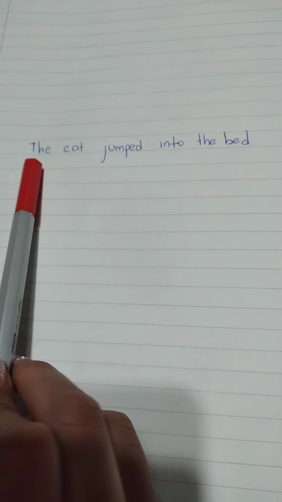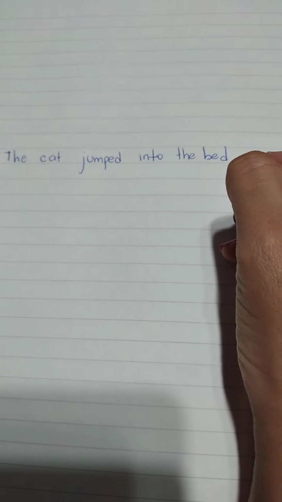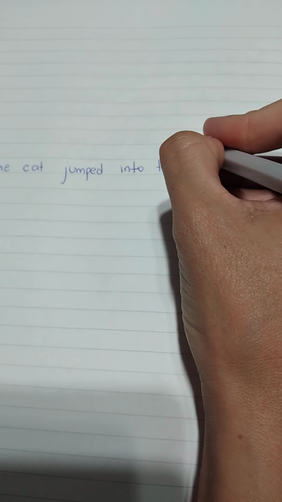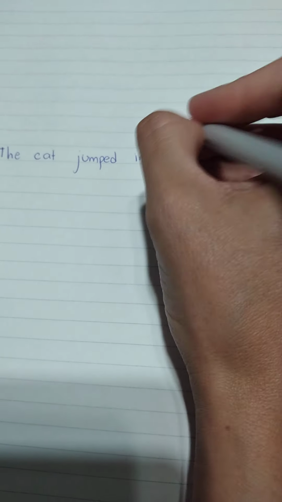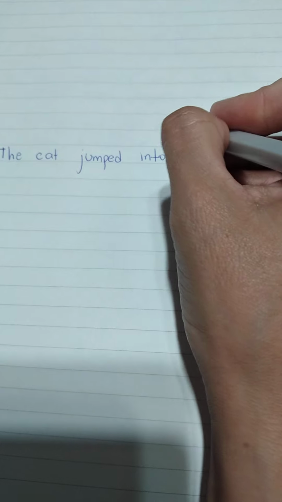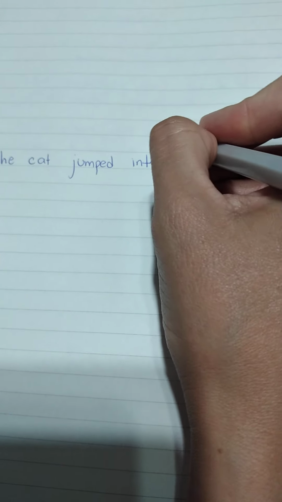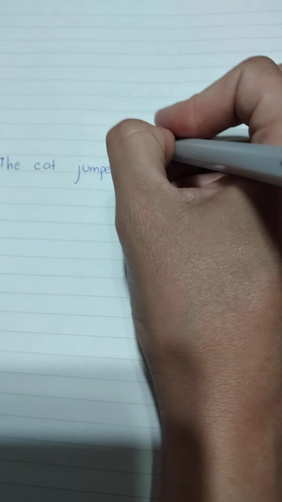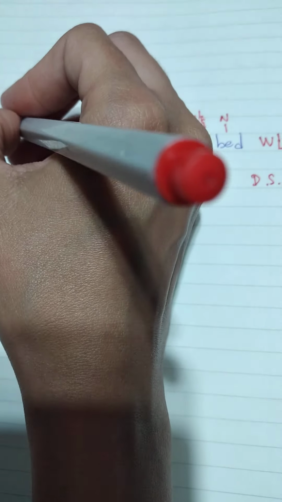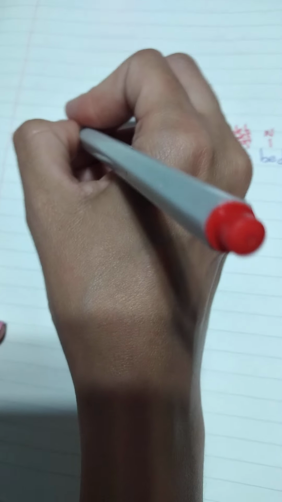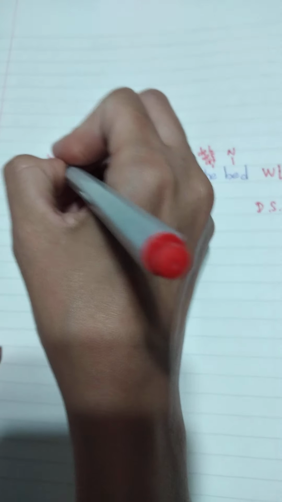Okay, let's analyze the sentence, the cat jumped into the bed. The first thing that we are going to analyze is the deep structure. So, at the word level, we have a noun, which is the bed, a determiner, definite article, a preposition, a verb, a noun, and a determiner, definite article.